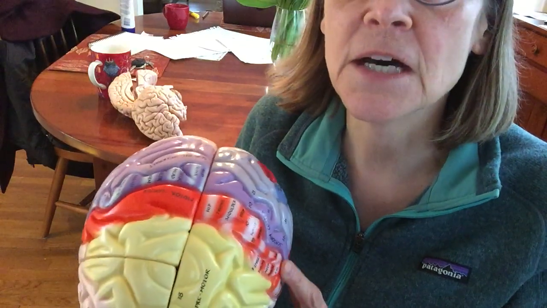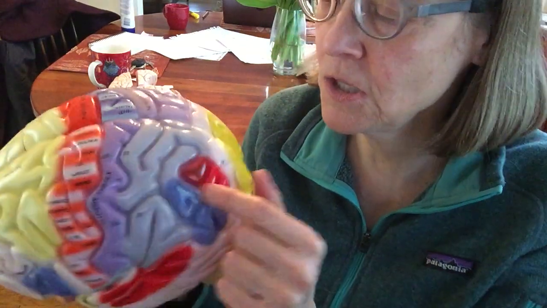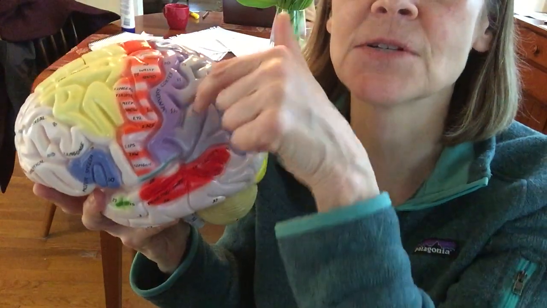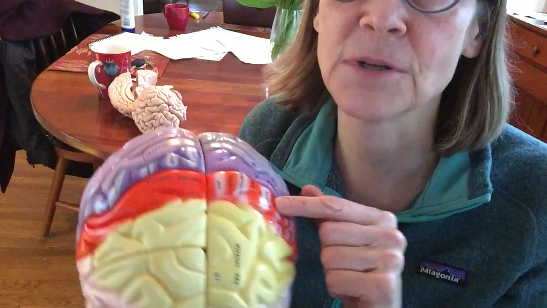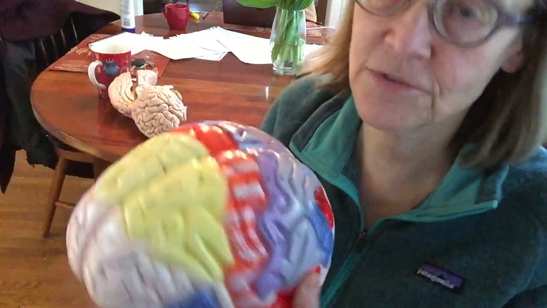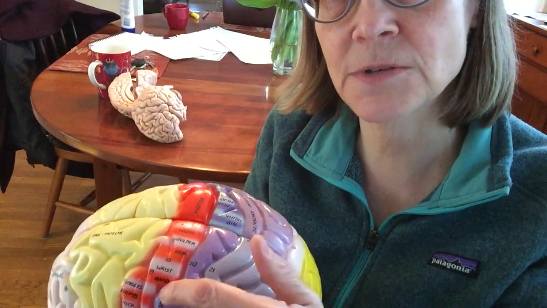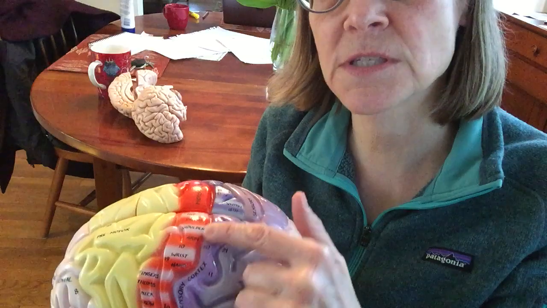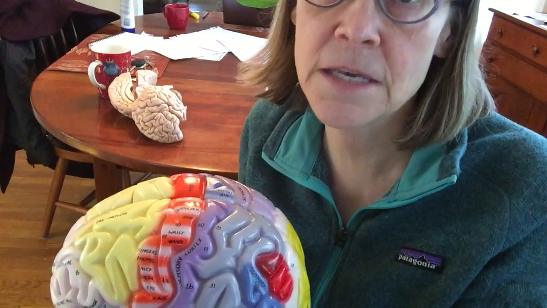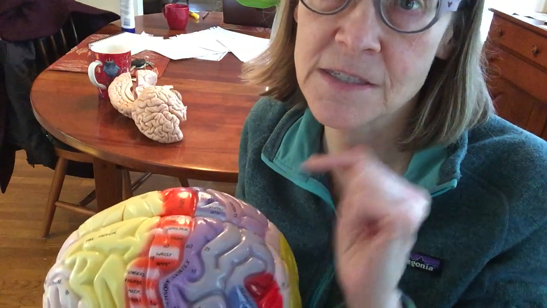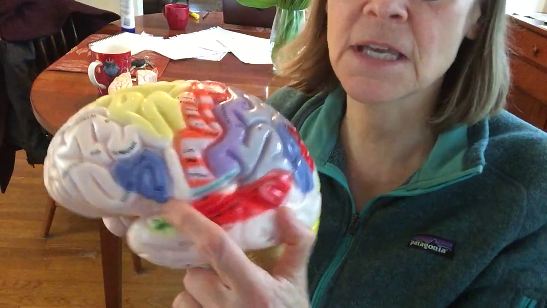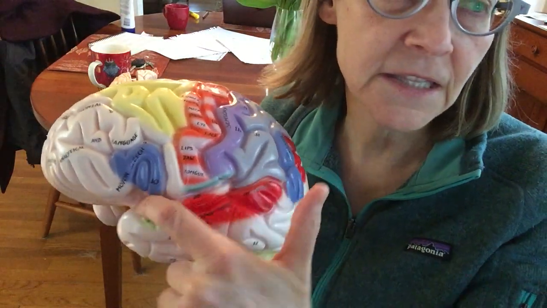All of these little bumps have names and we don't learn most of them, but anytime there's a little line, there's a sulcus, and there's a gyrus. So this is the precentral gyrus. It's in front of the central sulcus, which is right down the middle. And this back part is the postcentral gyrus. So you could say the sensory cortex is in the postcentral gyrus and the motor cortex is in the precentral gyrus.